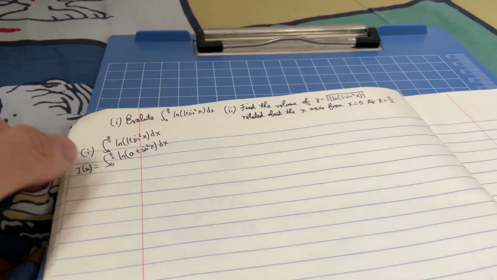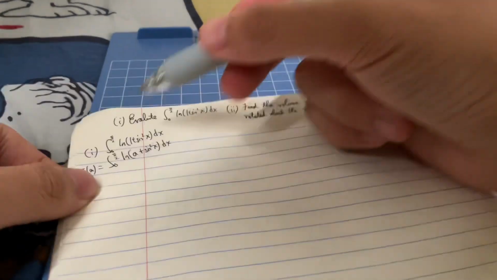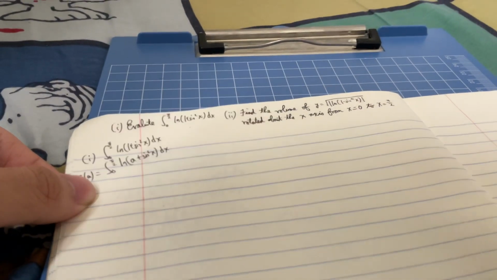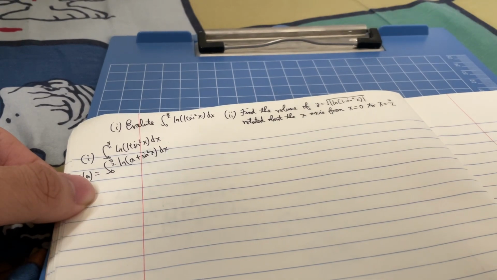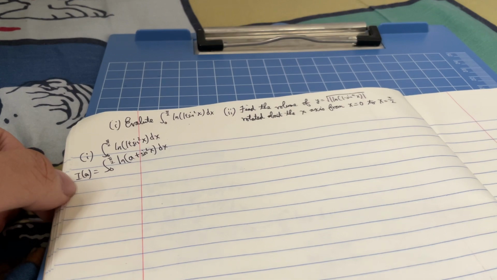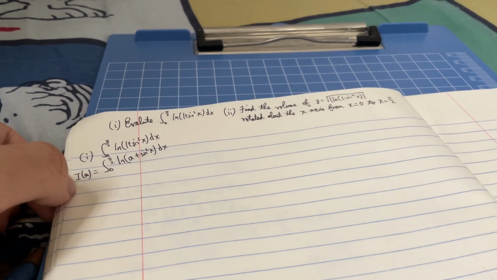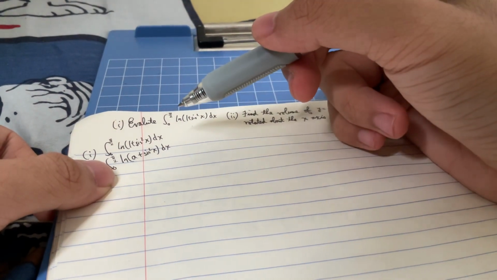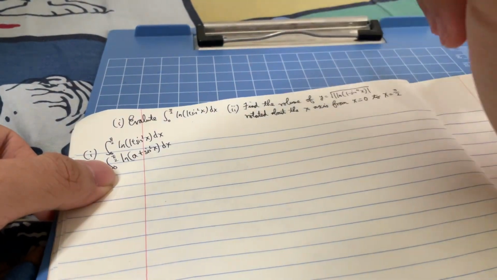So A cannot be negative. We always consider A greater than or equal to 0, or just greater than 0, because I don't like negative. I always want A to be positive, not a negative value.